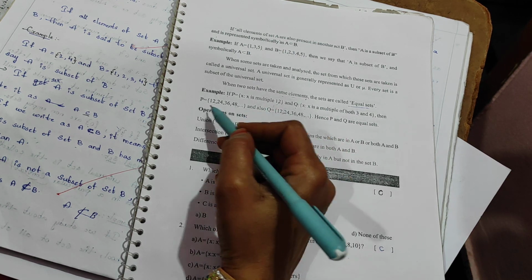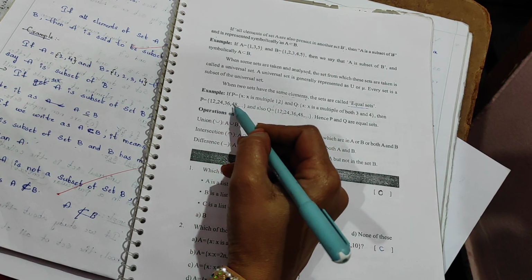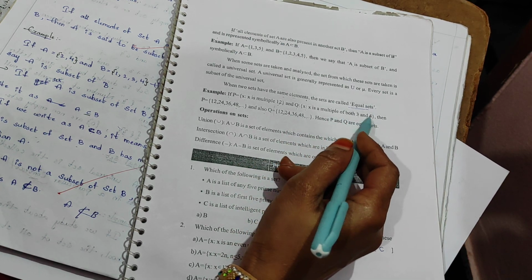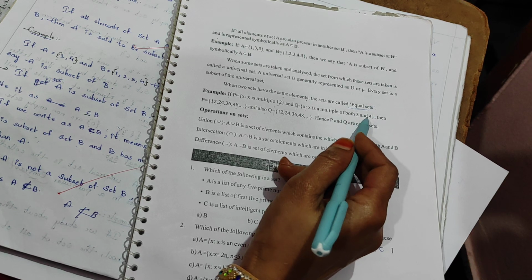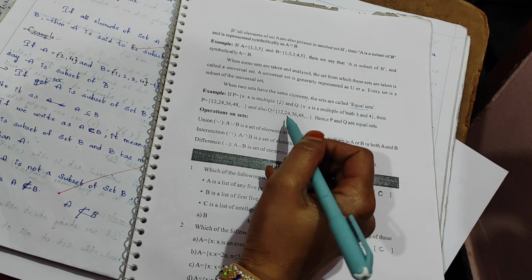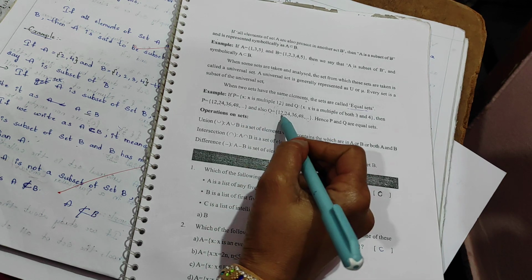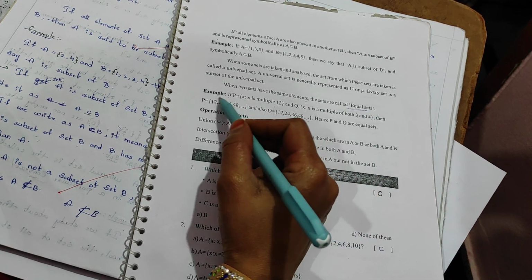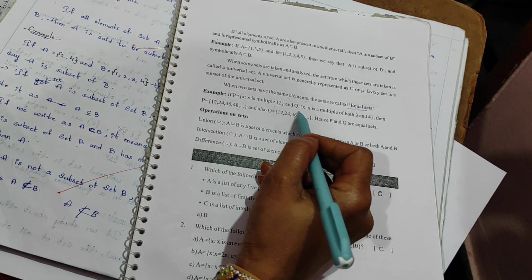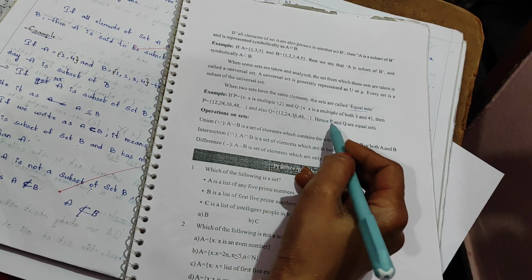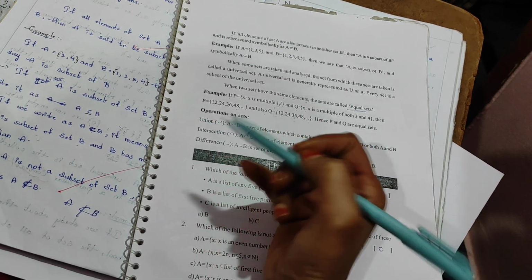The multiples of 12, from the 12 table, are 12, 24, 36, 48. Multiples of both 3 and 4: we have to take the LCM of 3 and 4, which is 12, so again we get the multiples of 12 only. Here, 12, 24, 36, 48 and 12, 24, 36, 48. All the elements of P are the same as all the elements of Q. That's why these two are equal sets. Hence P and Q are equal sets.